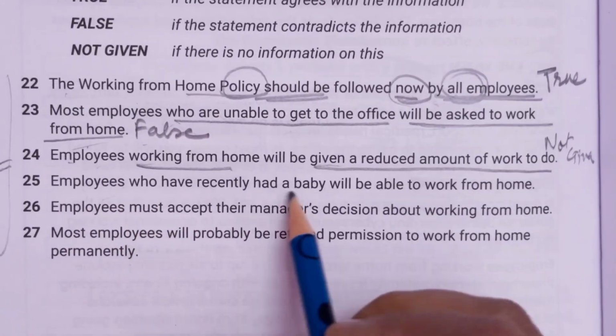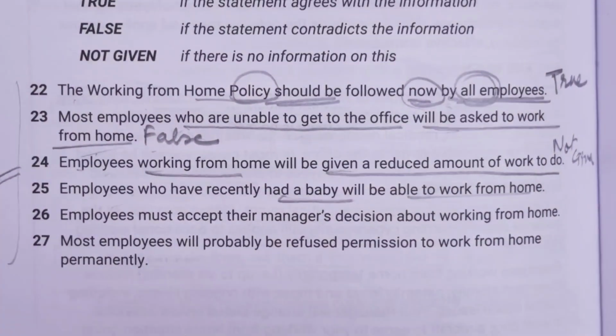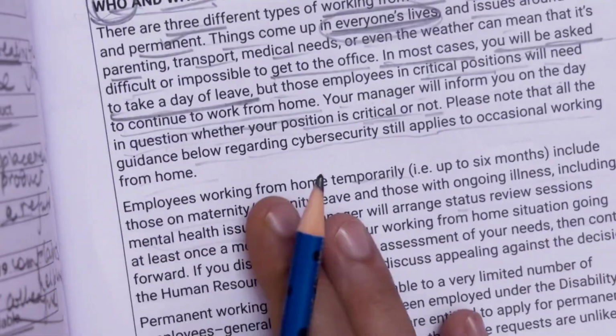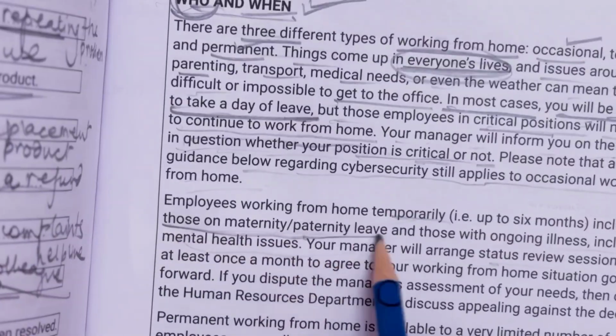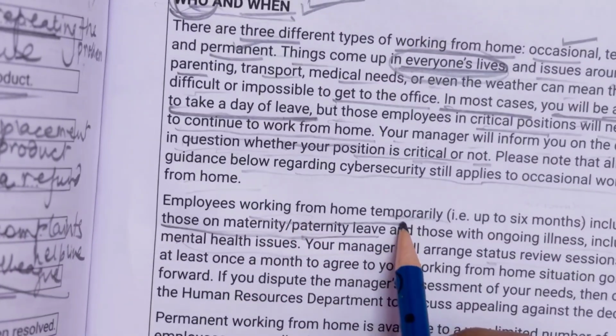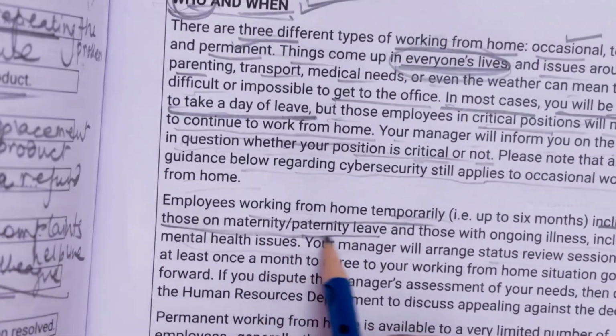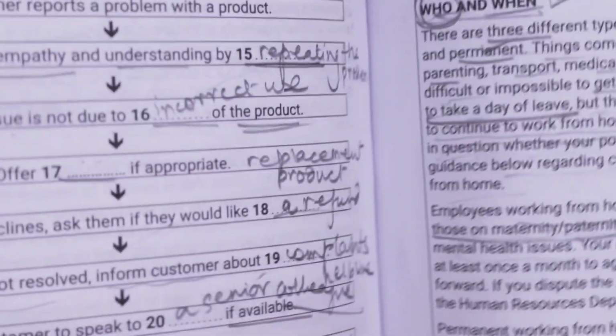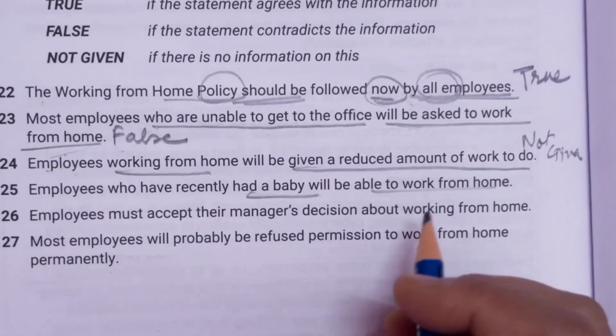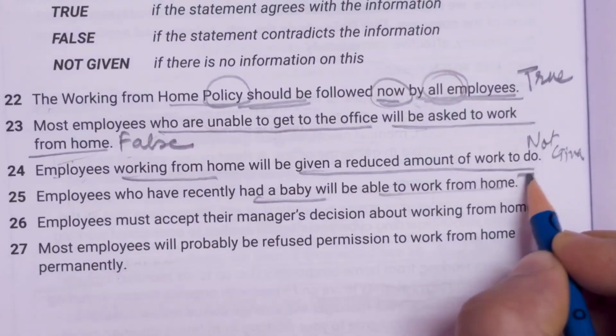Employees who have recently had a baby will be able to work from home. I think we talked about this. We read about maternity leave. Those on maternity leave, right? So working from home temporarily includes those on maternity or paternity leave. So they will be given an opportunity. Yes, it is true.